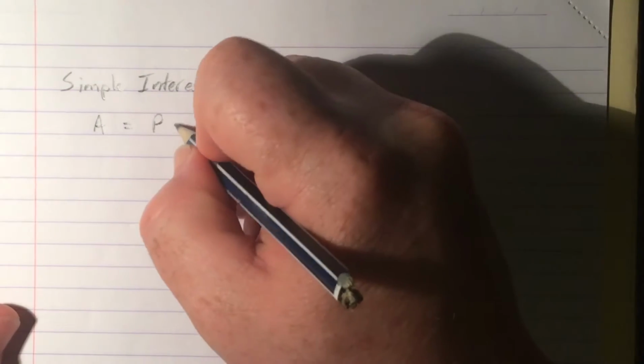And we can write this by saying A, for the amount that we get back, is equal to P, the principal, that's the amount that we started with, plus I, the interest. The difference between what we get back, or what we have to pay back, and the amount that we started with, we call the interest. There's a number of different ways to calculate the interest, and in this video we're focusing on simple interest.